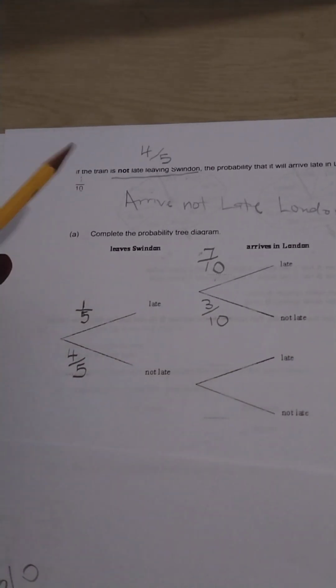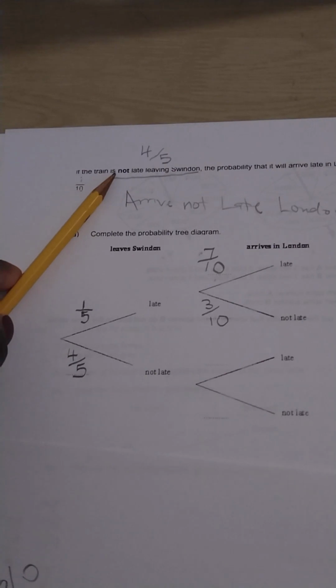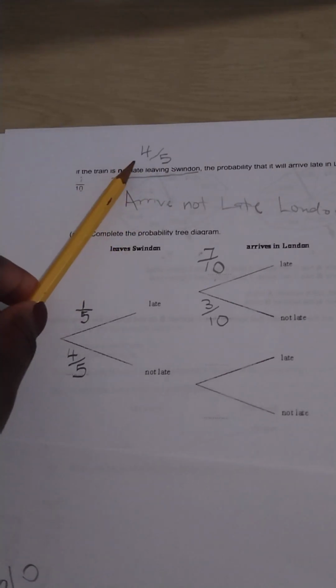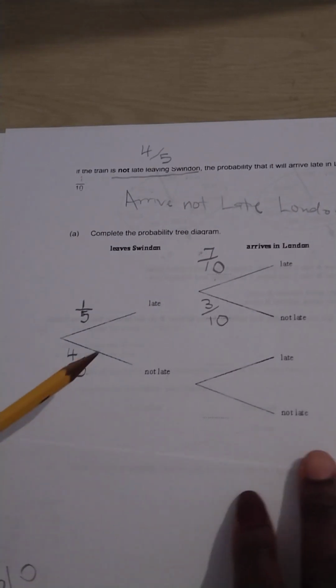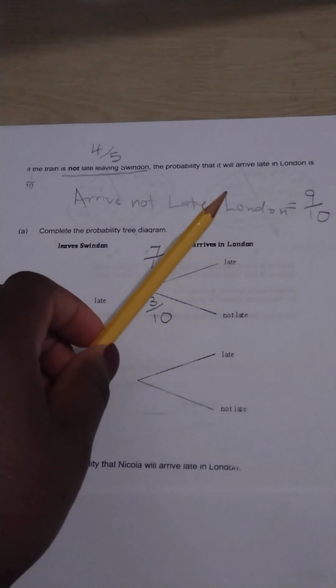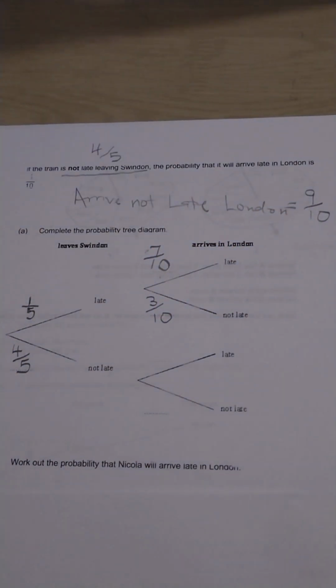Now if we come back to that information there, it says the train is not late leaving Swindon, so that's that 4/5, we've got it here. Now if it's not late leaving Swindon, the probability that it will arrive late in London is 1/10. So I'm going to close this.